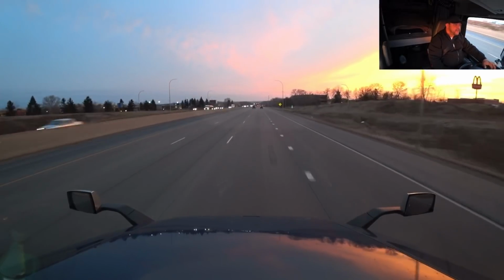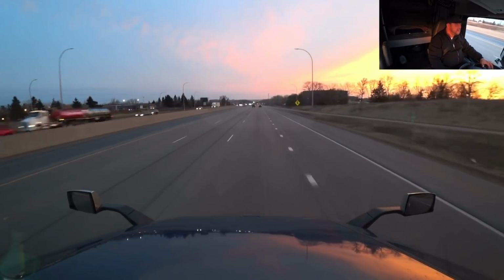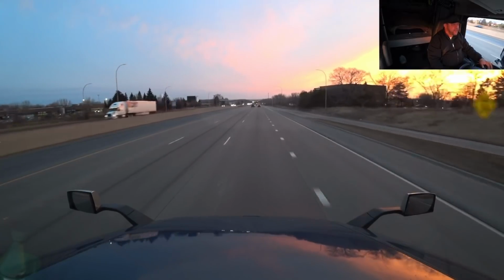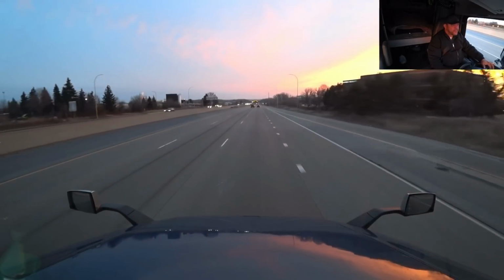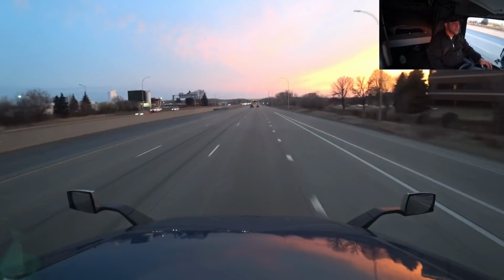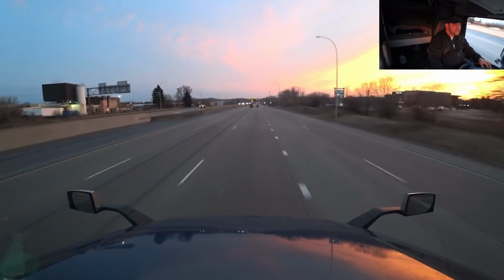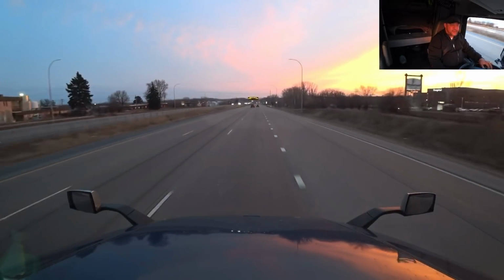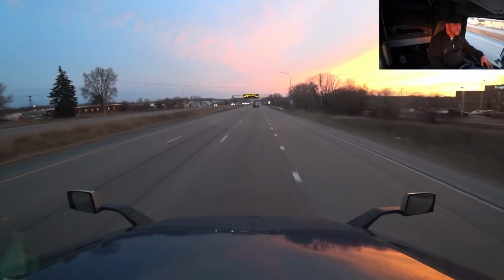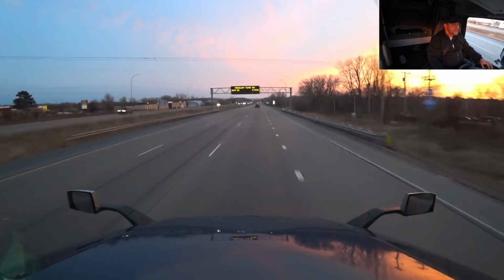So there's that. Basically, the only thing that puts me off on the Tacoma is the Apple CarPlay, which I can live without. That's not a deal breaker.